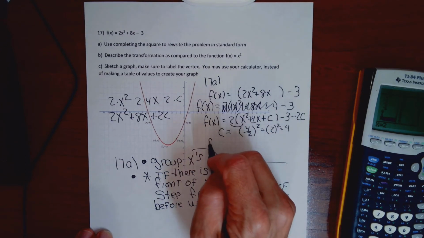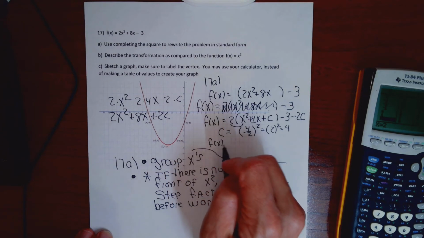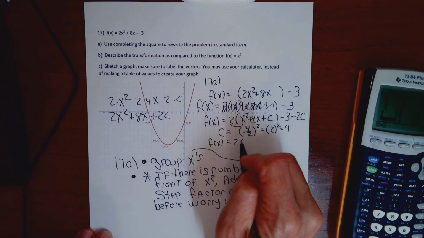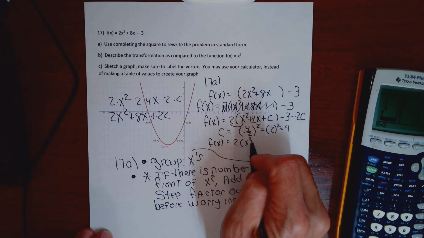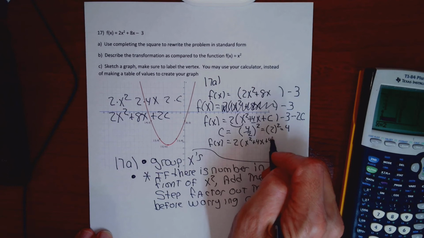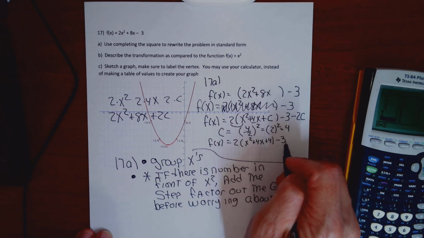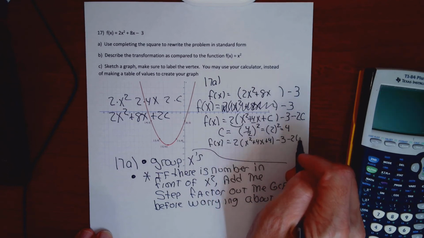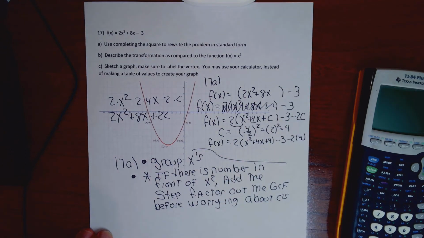So I can rewrite this as f of x equals 2 times x squared plus 4x plus 4 minus 3 minus 2 times 4.